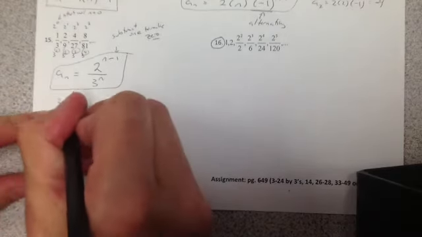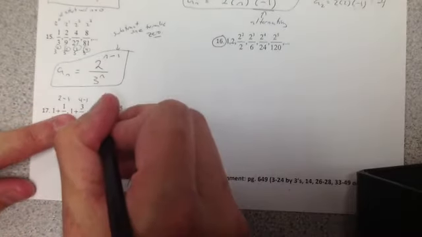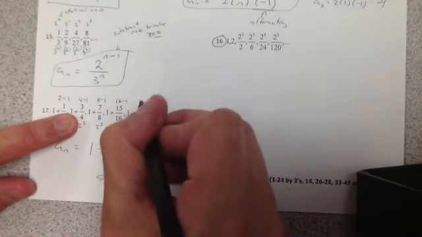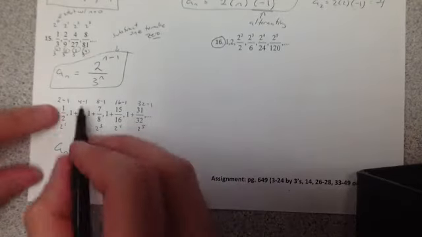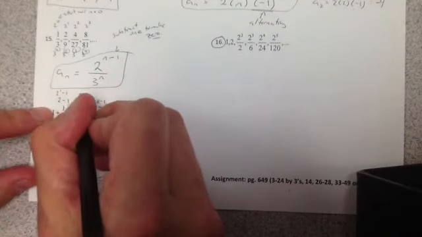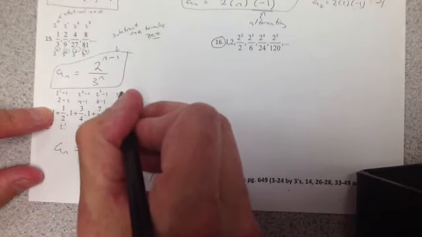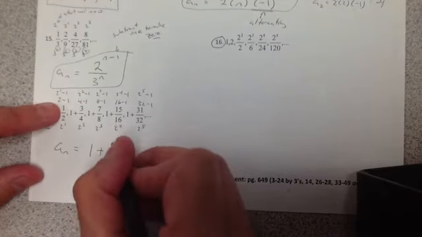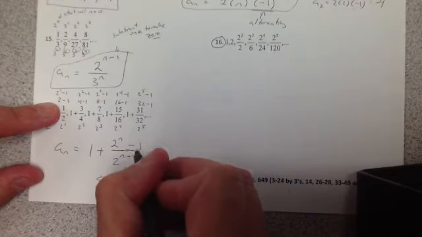This is 2 minus 1. 4 minus 1. 8 minus 1. 16 minus 1. 32 minus 1. And you may be asking, well, where do we get that from? How does that help us? Well, this is 2 to the first minus 1, 2 squared minus 1, 2 cubed minus 1, 2 to the fourth minus 1, 2 to the fifth minus 1. So right away, we know it's going to be 2 to some power n minus 1.